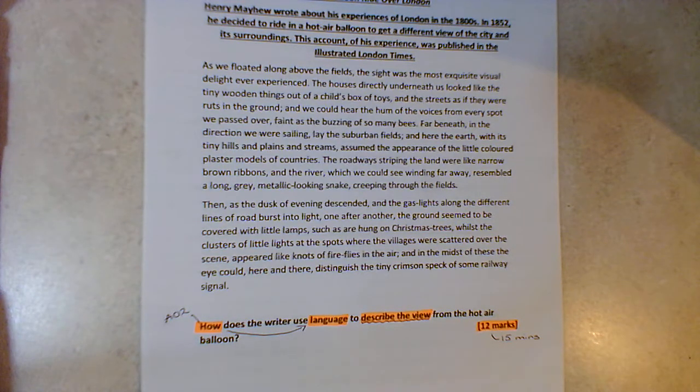Far beneath, in the direction we were sailing, lay the suburban fields, and here the earth, with its tiny hills and plains and streams, assumed the appearance of the little coloured plaster models of countries. The roadways striping the land were like narrow brown ribbons, and the river, which we could see winding far away, resembled a long grey, metallic-looking snake creeping through the fields.